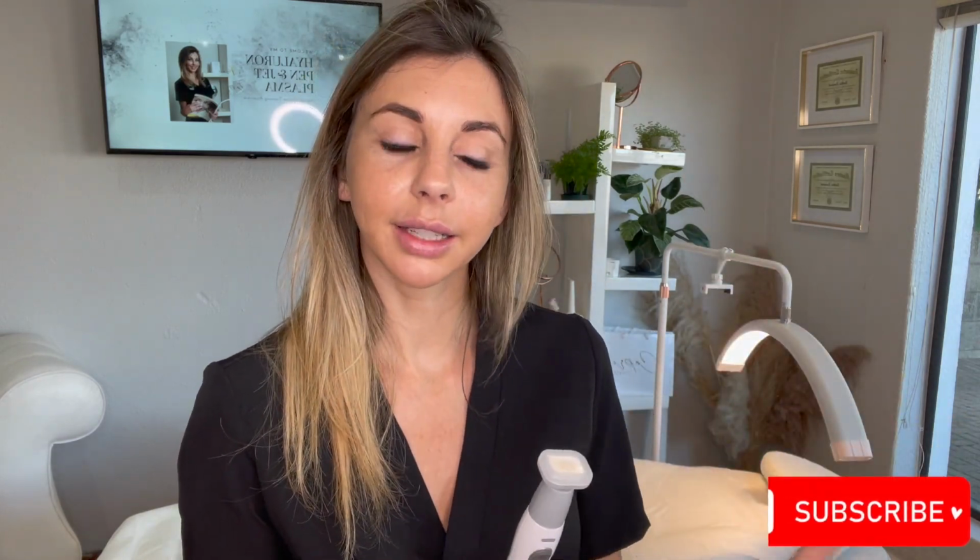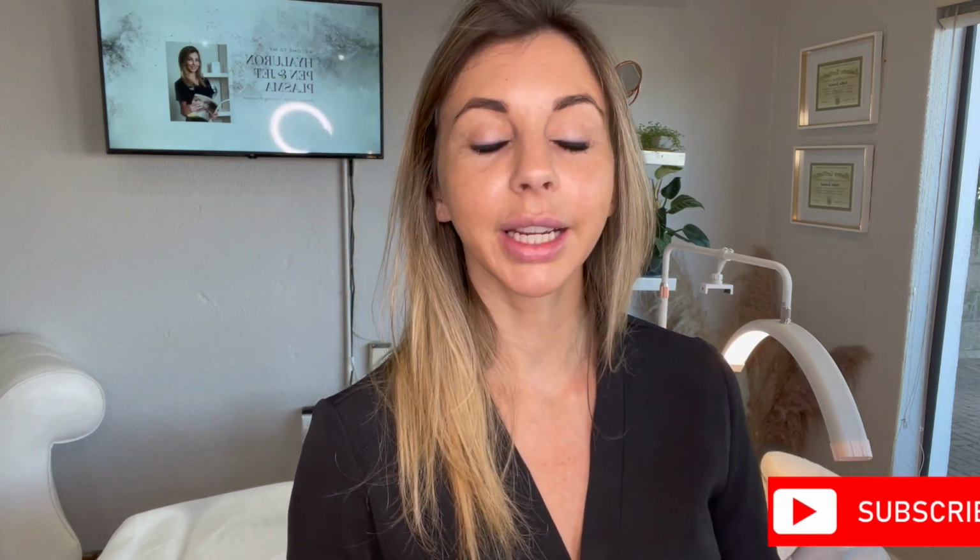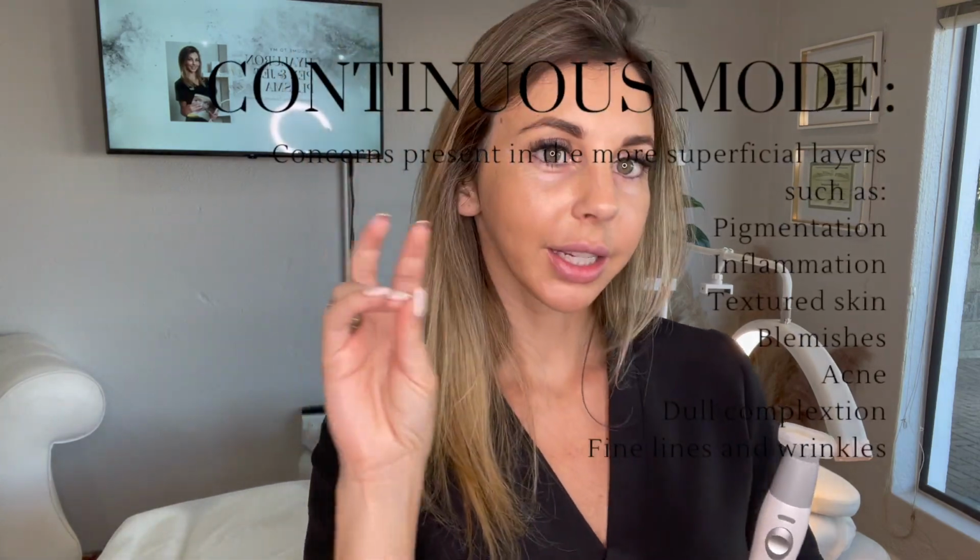So if I was working on skin that is very inflamed, a lot of rosacea or very bad psoriasis, then I might feel the need to lower my energy or to lower my hertz. The inflammation, the more superficial layers is more the focal point, and also that's very intensive energy. It might not be necessary. So you are able to adjust that.